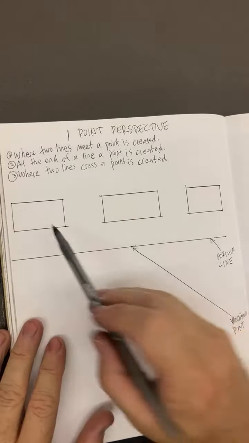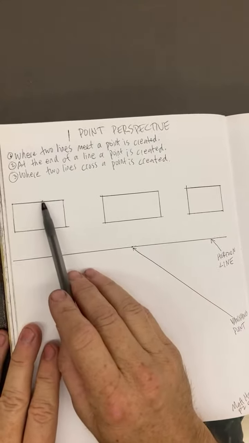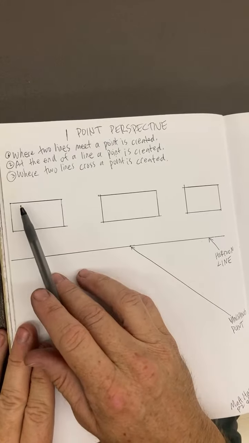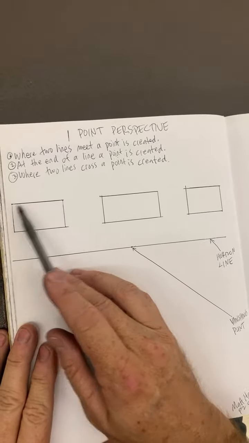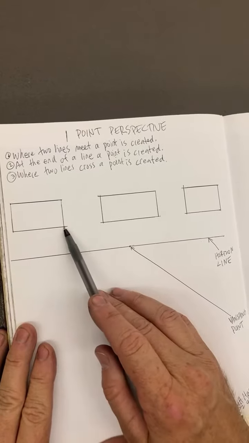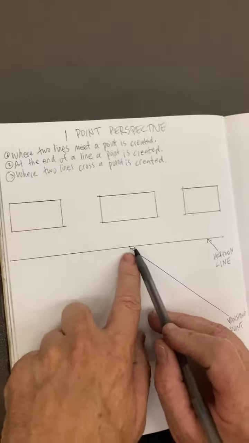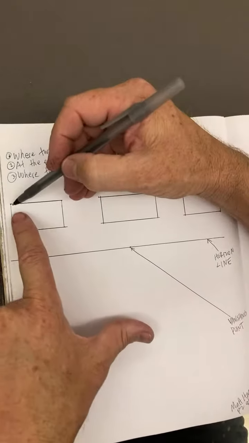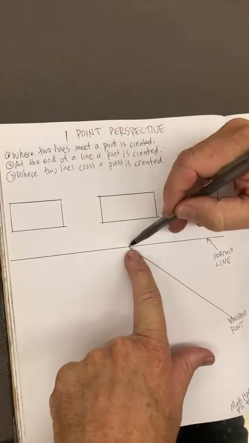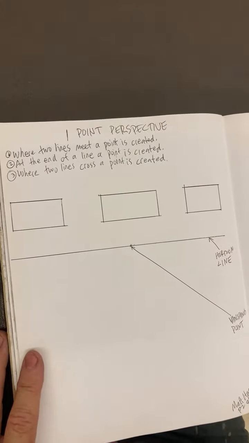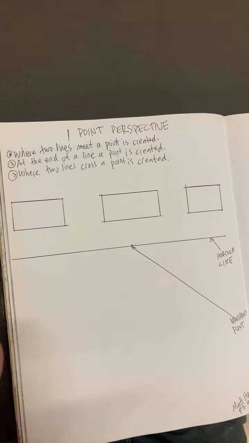So what we do is, how many points are in this rectangle right here? There's 4, okay? What's up? Oh, you're gonna answer? Oh, 1, 2, 3, 4. So you have 4 points here, 4 points here, and 4 points here. So now, each of these 4 points needs to go to the vanishing point, okay? Who's done this before? Raise your hand. You've done this before? So it's a little review for you, okay?